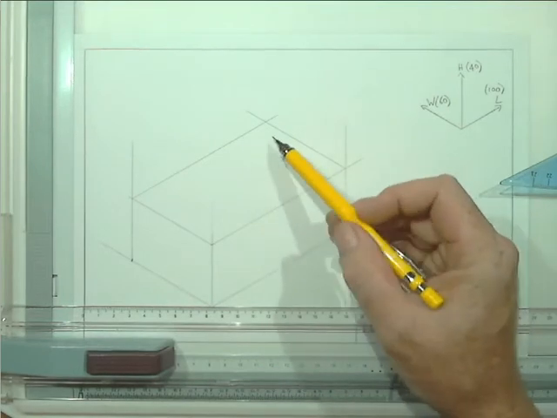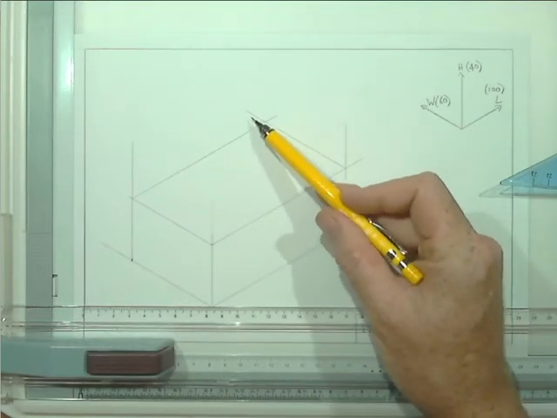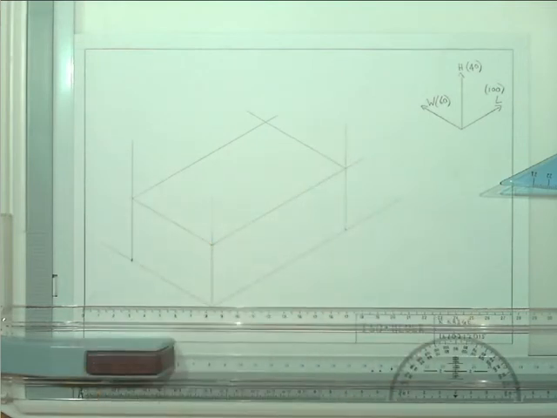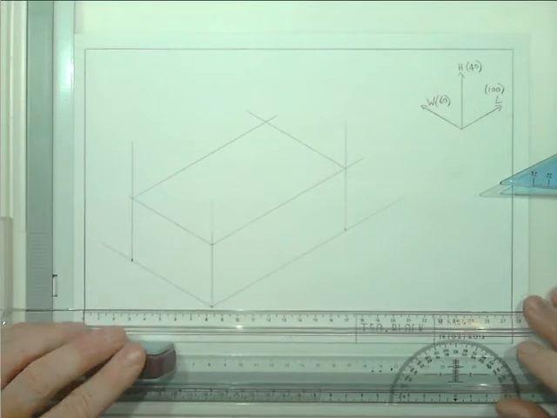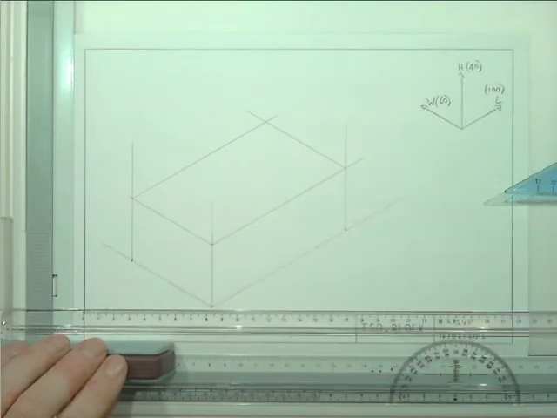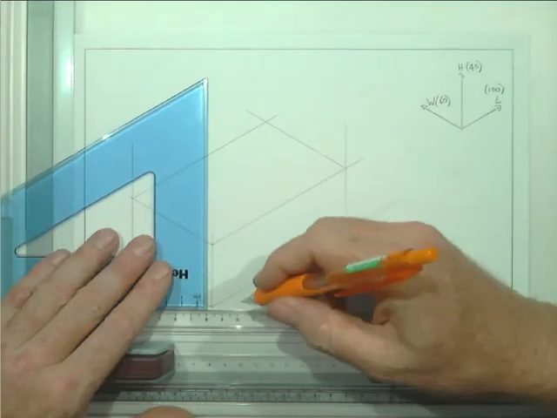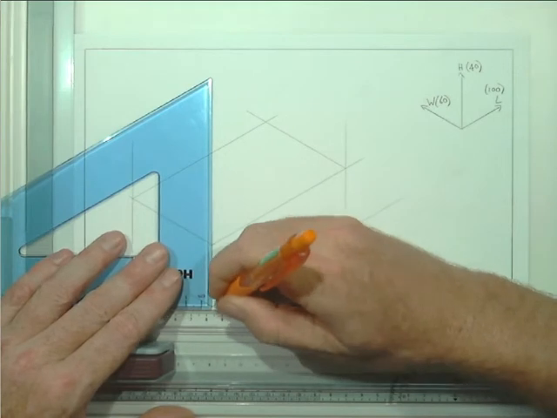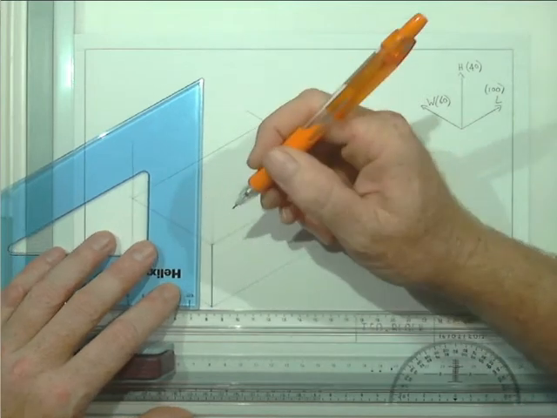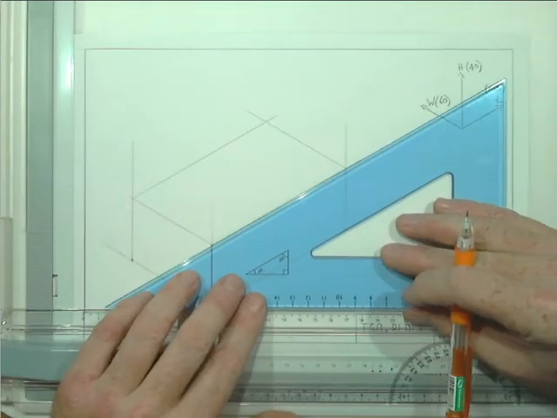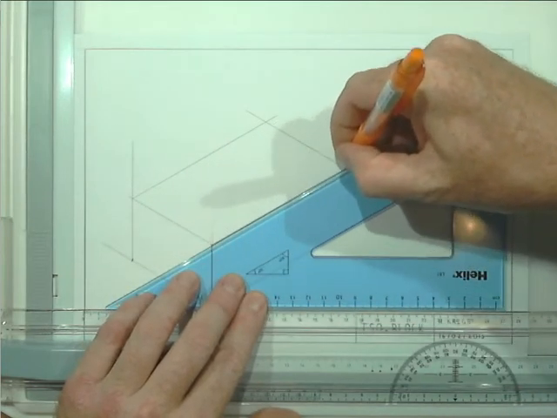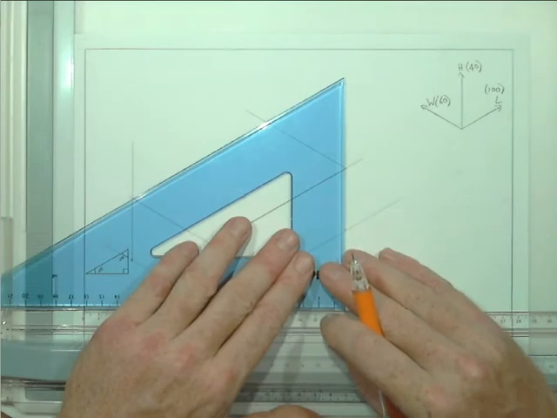Now notice how many of these lines, that one there and that one there, and all of my height lines have been drawn further than I need to. What I'm going to do now is to darken the lines with my orange pencil, and this time I'm going to draw them exactly the right length, but because it's a thicker, darker pencil, they will come out nice and dark like that.